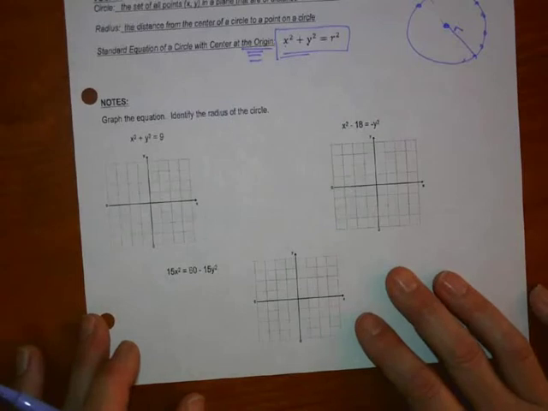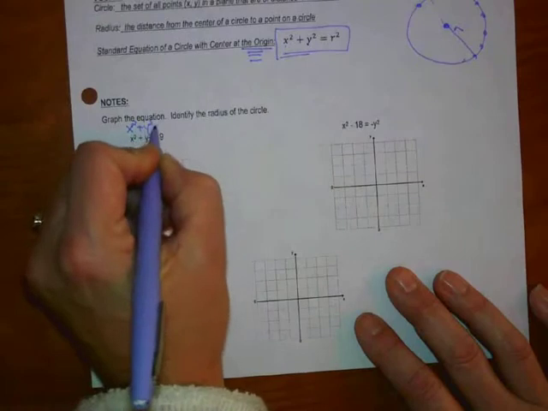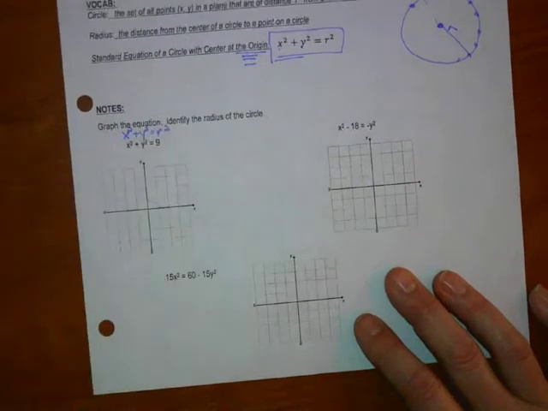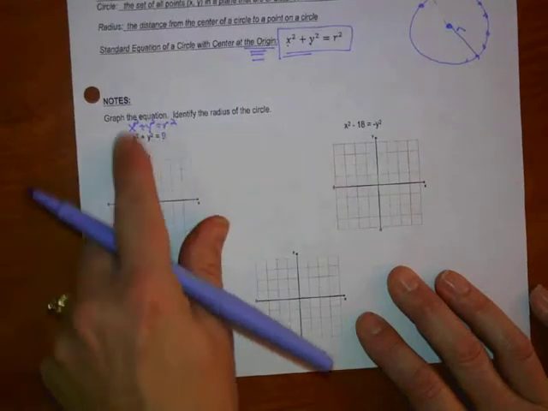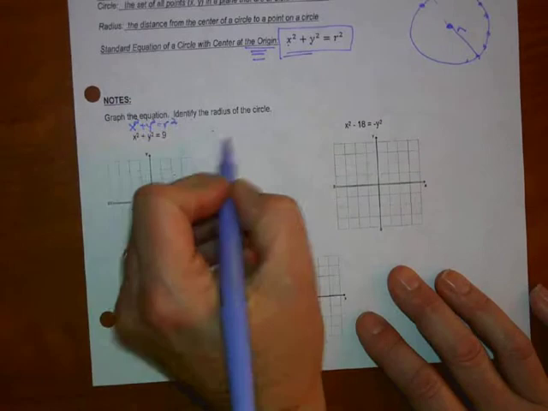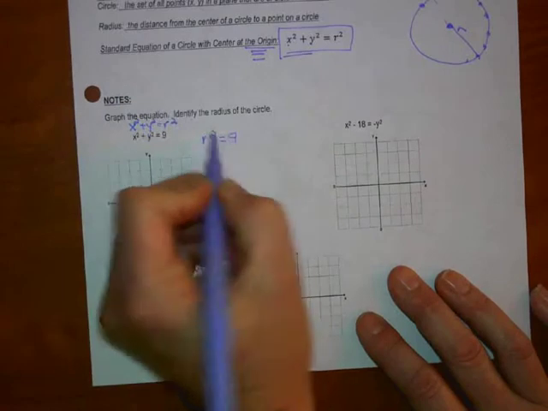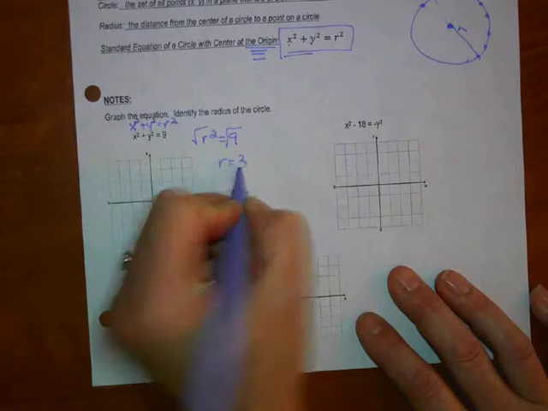Graph the equation and identify the radius of the circle. So you may look at this and say, what? But if you write the equation right above it, x squared plus y squared equals r squared, we can figure out what r is just from using this equation. If you see right here, r squared is equal to 9. Take the square root, and your radius is 3.